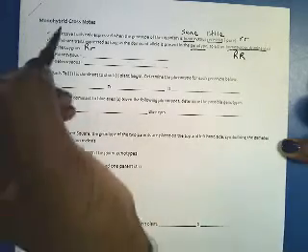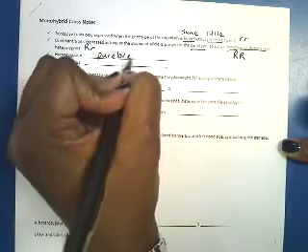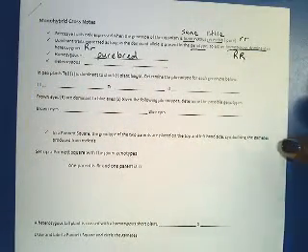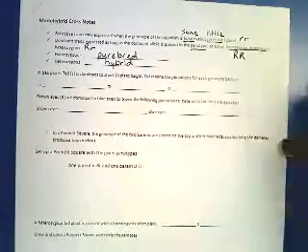Some other vocabulary. Homozygous is the same thing as pure bred. Like I'm sure you've heard of a purebred dog. It means that all of the traits are the same. Heterozygous is the same thing as hybrid. Like a hybrid car is part gas and part electric.